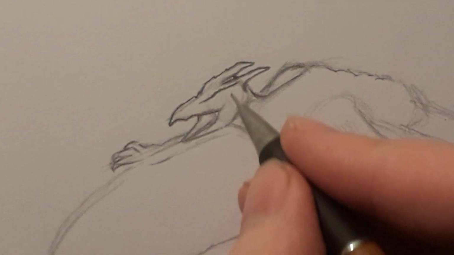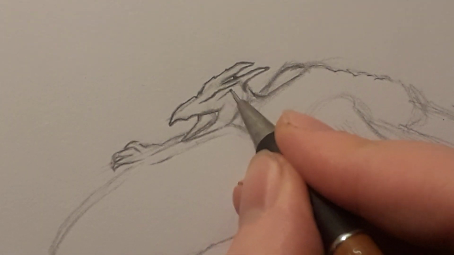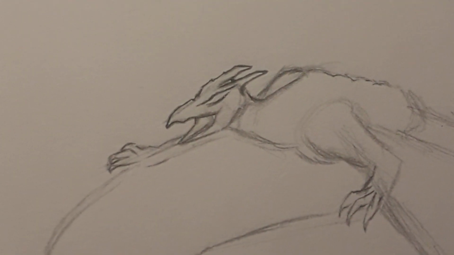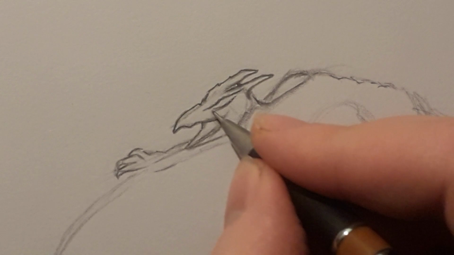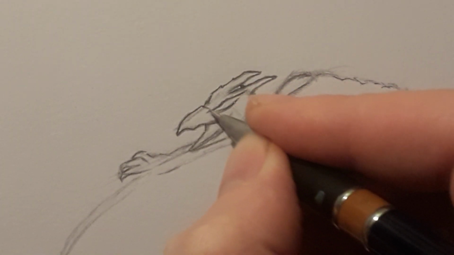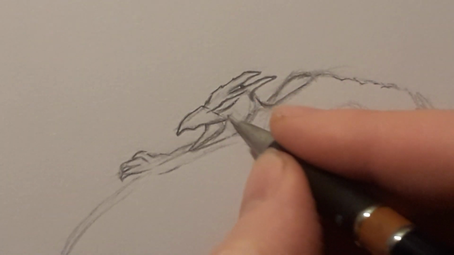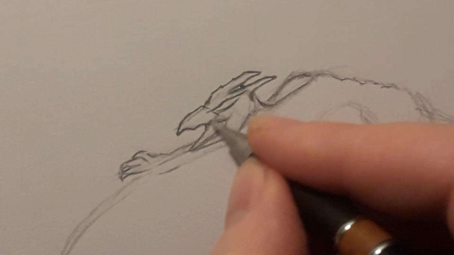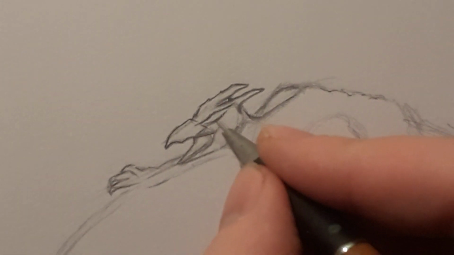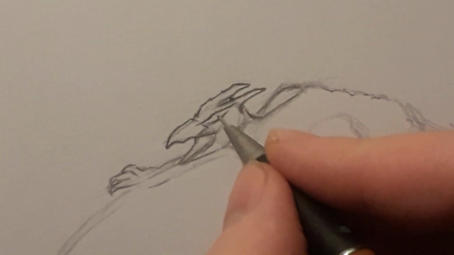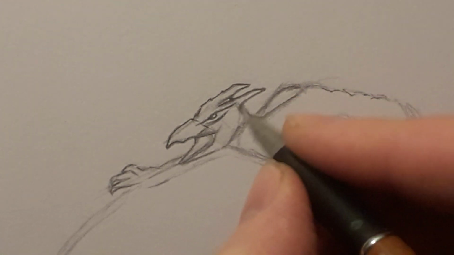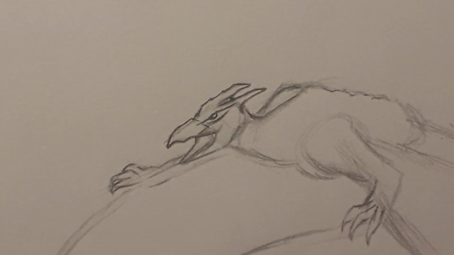And what you want to do then is kind of draw a line like this over here, and kind of a line like this to indicate where his beak is starting. Something like that. And now I'm gonna try and draw in his eye. Just draw something like this. And that's gonna be his eye.